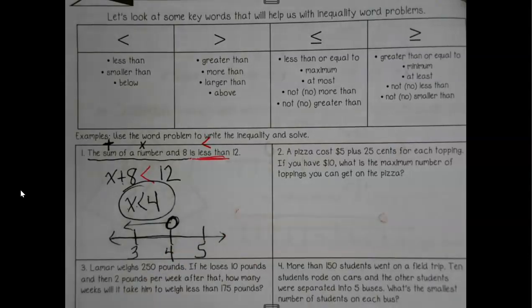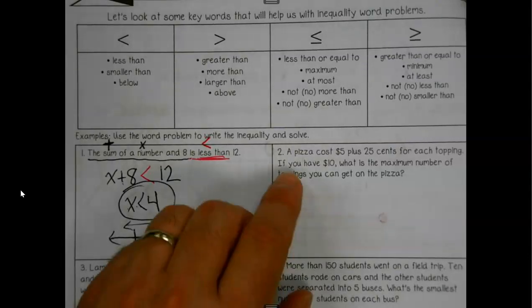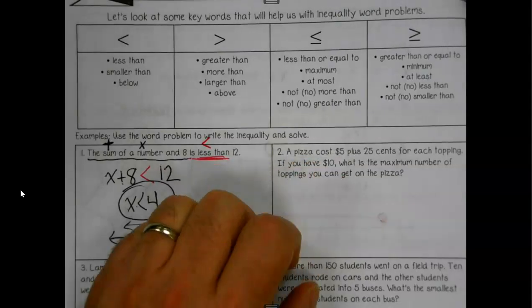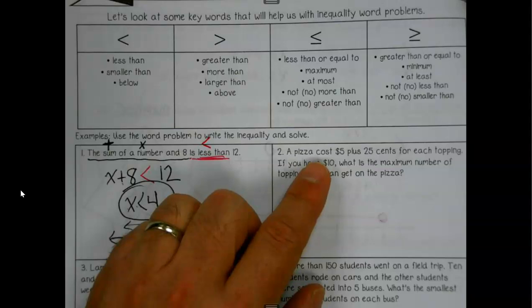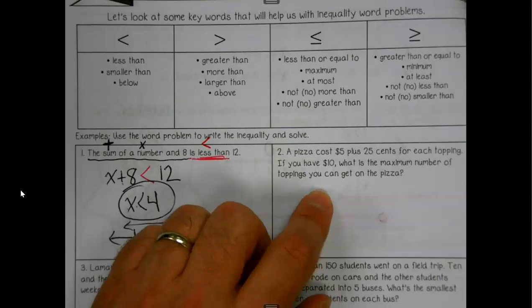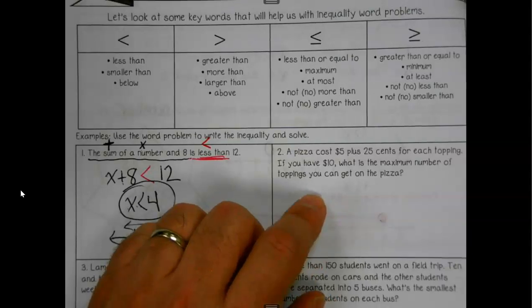A pizza costs $5. I don't want to talk about pizza at 8 o'clock in the morning. It costs $5 plus 25 cents for each topping. This problem must have been written in like 1990. If you have $10, what's the maximum number of toppings you can get on the pizza?